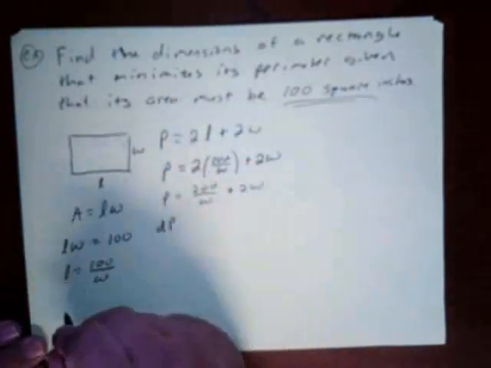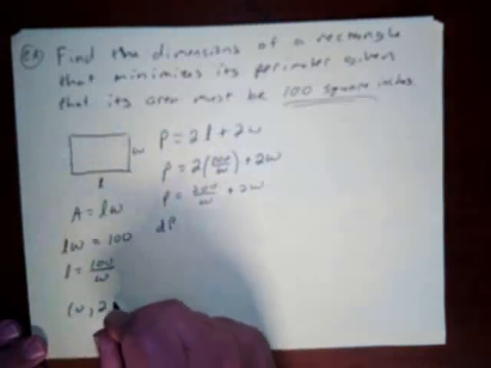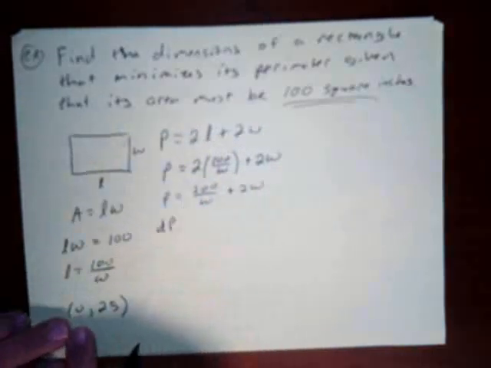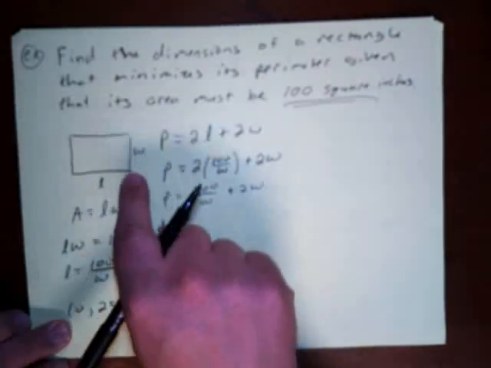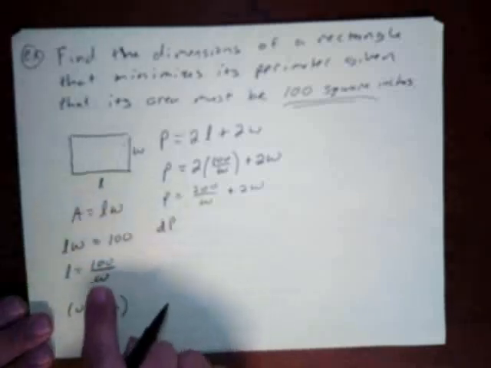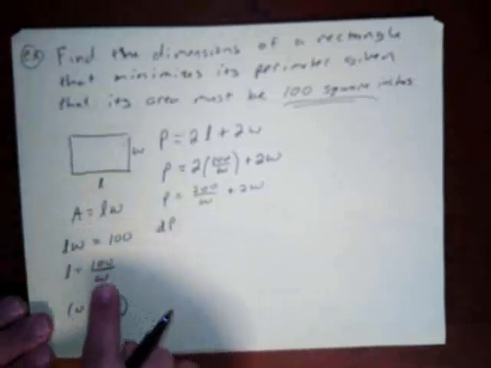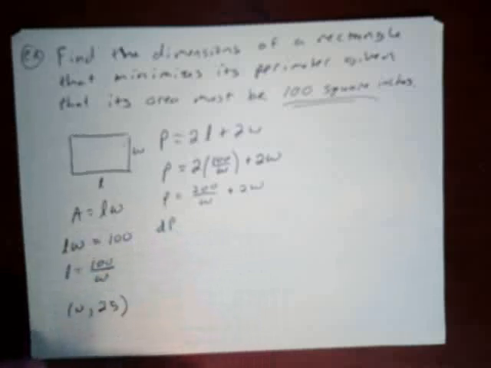Oh, and we should also notice that this is also going to be between 0 and 25. And technically, it couldn't be 0 because it wouldn't be an actual square, and it wouldn't have an area of 100. Well, it couldn't be 0. W couldn't be 0 because the length here would be undefined, right?